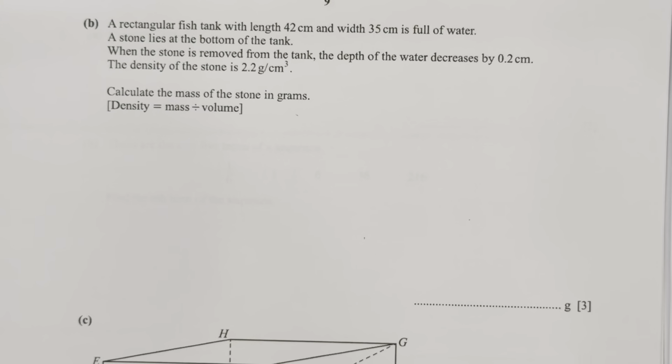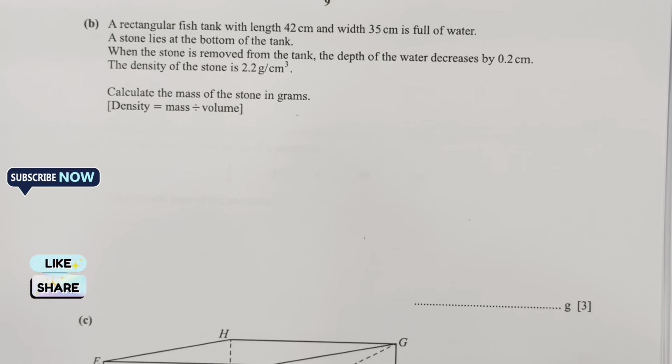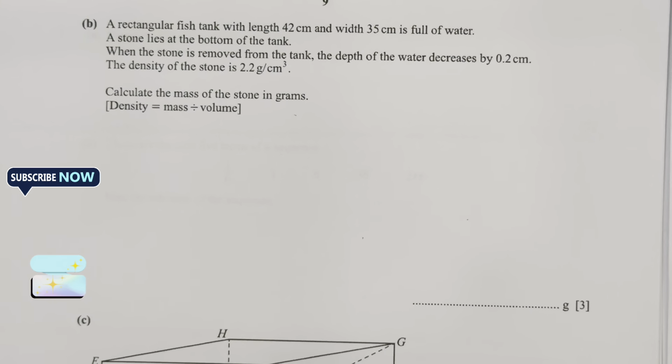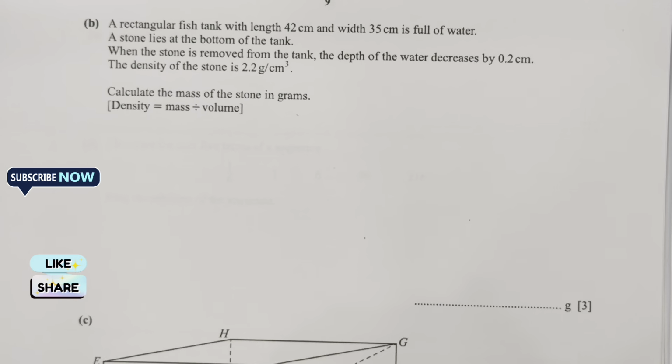Moving to its B part, a rectangular fish tank with a length of 42 centimeters and width 35 centimeters is full of water. A stone lies at the bottom of the tank. When the stone is removed from the tank, the depth of the water decreases by 0.2 centimeter. The density of the stone is 2.2 gram per centimeter cube.